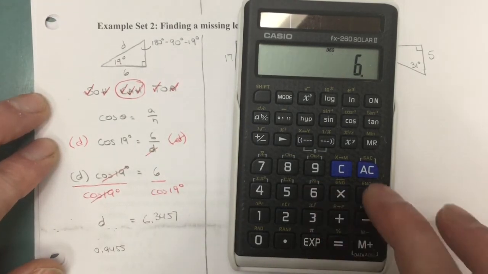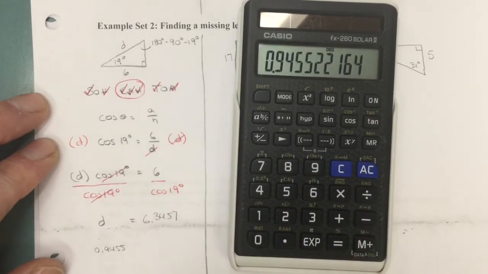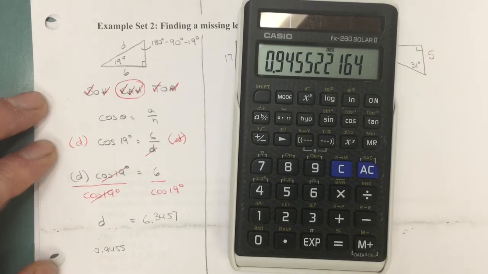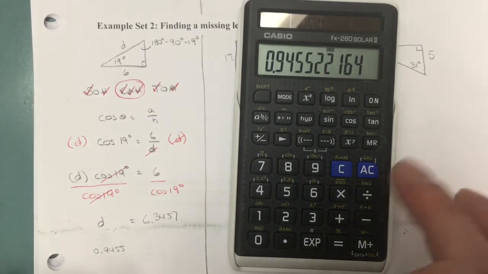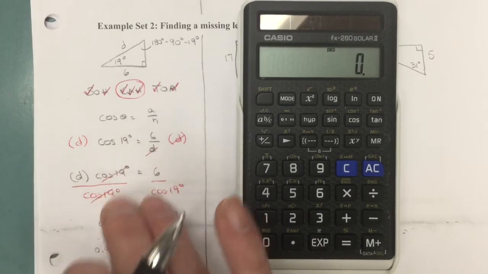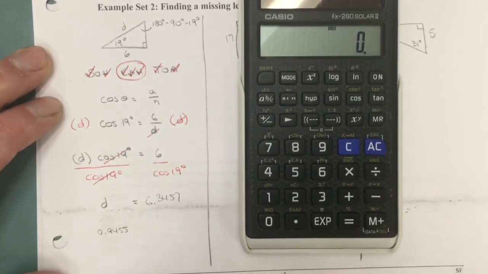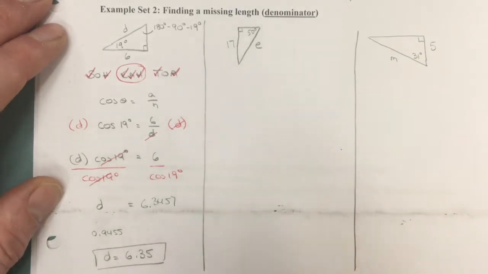So take 6 divided by 6.3457 and you actually get that ratio of 0.9455. So that's the concept behind using this ratio. But for now, it's good to just follow the process until you're comfortable with it. So the final answer here is D is equal to 6.35 units. Let's go to the next example.